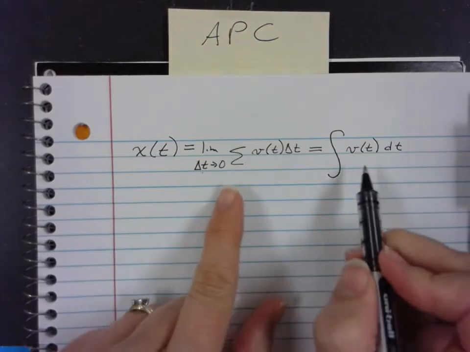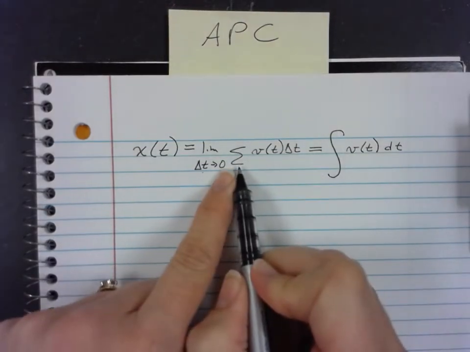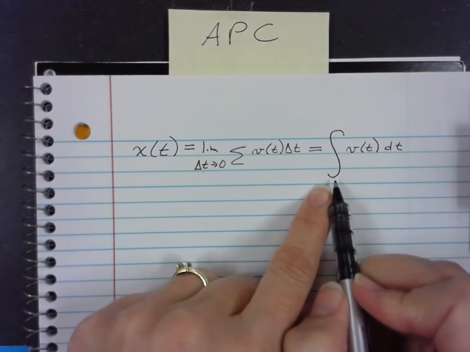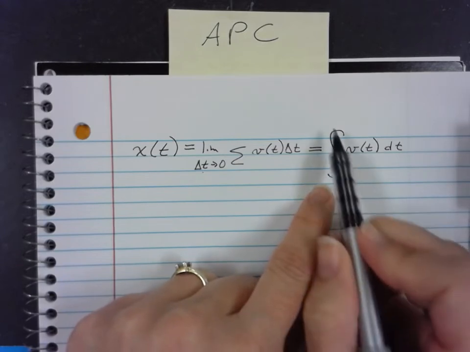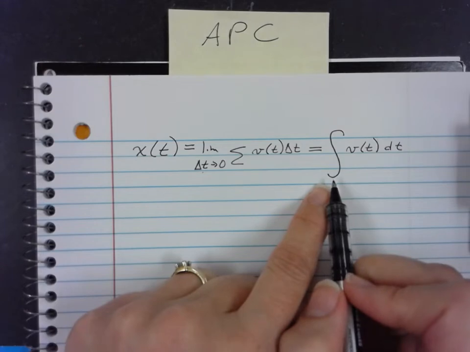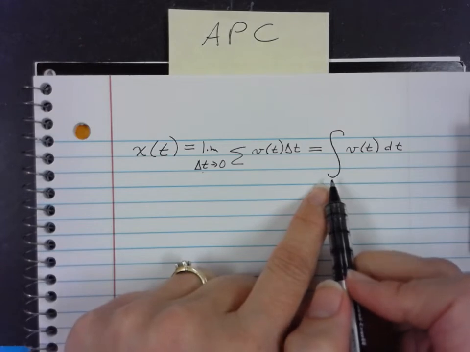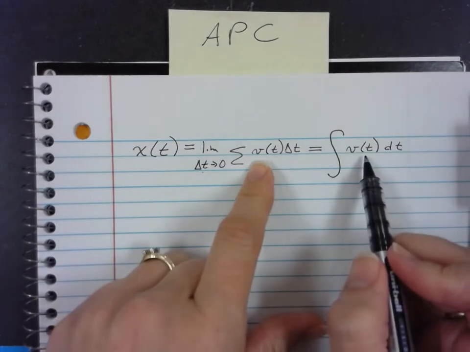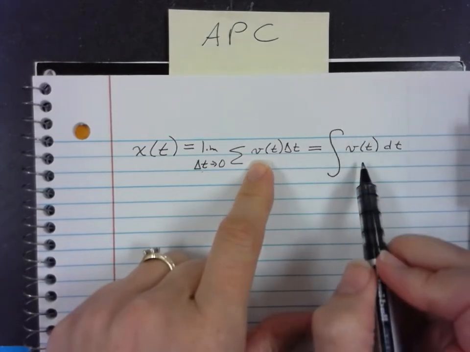So notice the matching parts. We had summation. We were adding up a bunch of rectangles. Notice the integral sign looks like a big S. That's on purpose. It means summation still. It's just a fancy sum. Integration is just a fancy way of adding stuff up. We have the velocity function. That's the height of the thing we're doing.